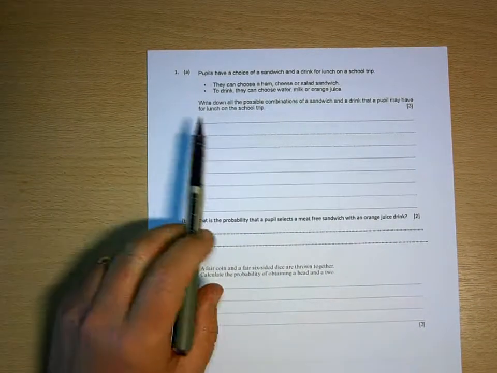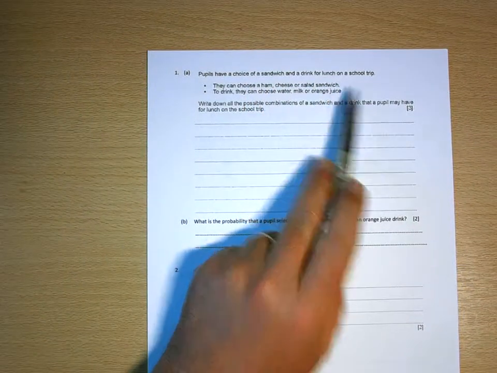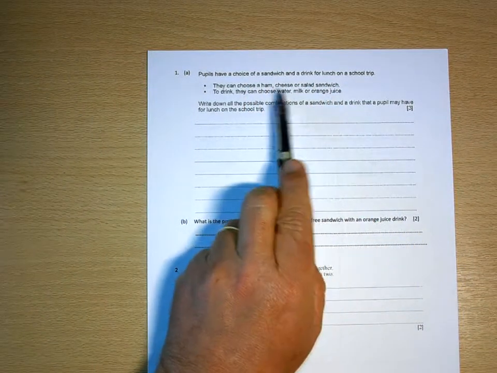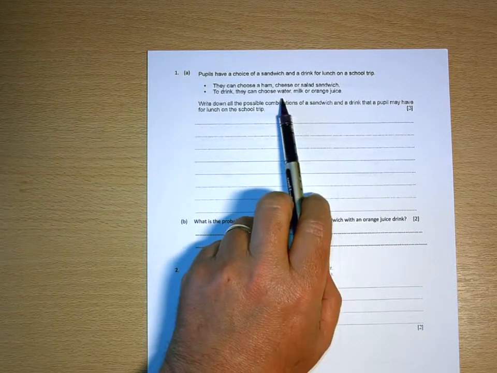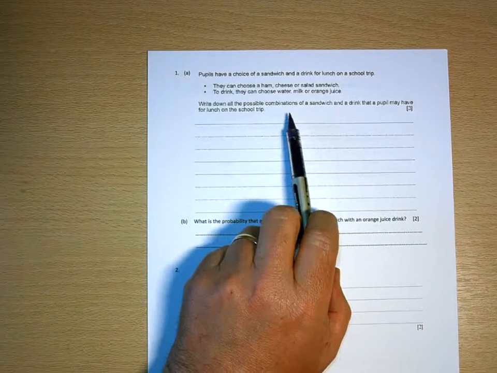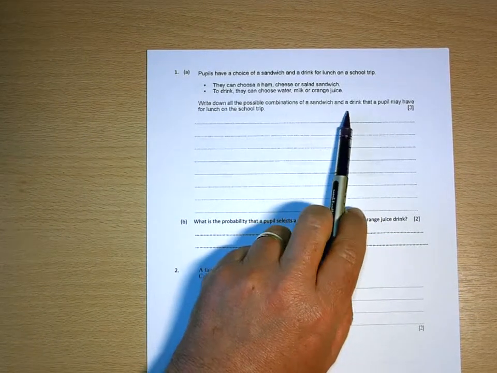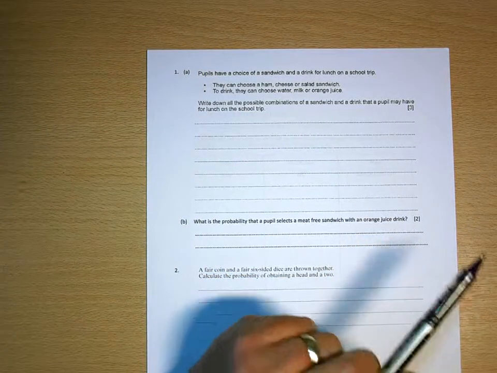Okay, question 1. Pupils have a choice of a sandwich and a drink for lunch on a school trip. They can choose a ham, cheese or salad sandwich, and to drink water, milk or orange juice. Write down all the possible combinations of a sandwich and drink that a pupil may have for lunch on the school trip.